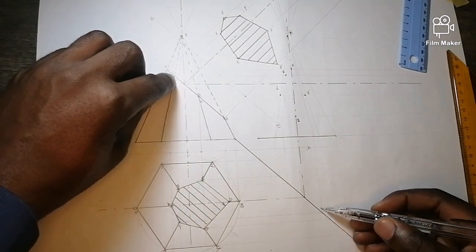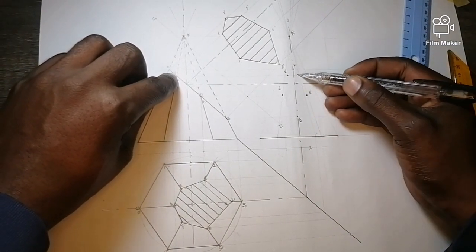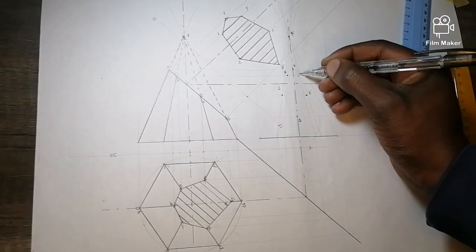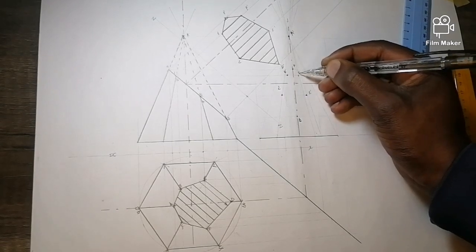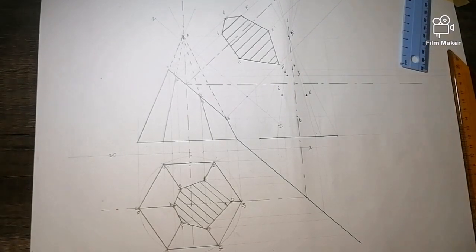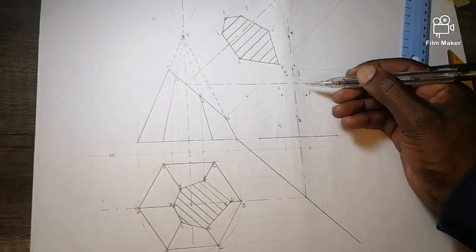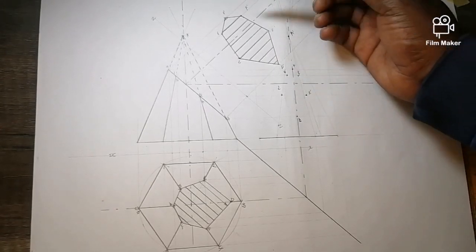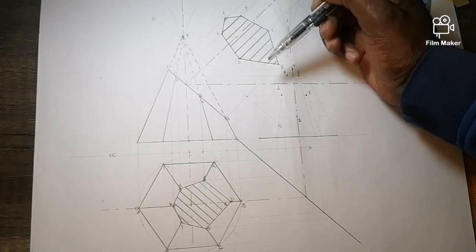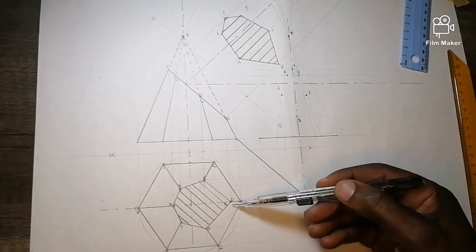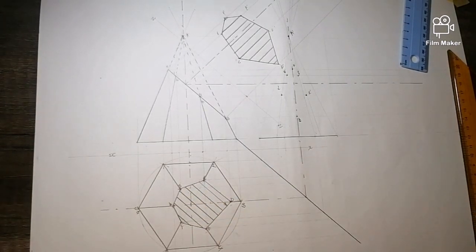Then from there to your apex point, same line with point B, which is this one. Point F. So I'm having A, B, C, D, E, F. You understand? Then from there, what is happening?